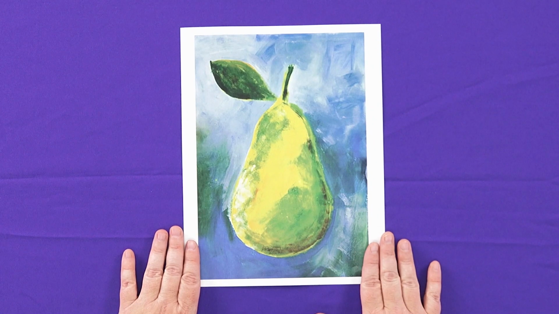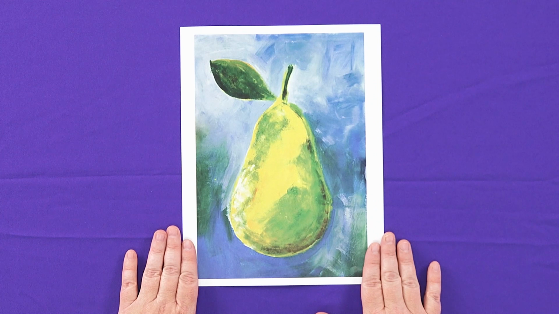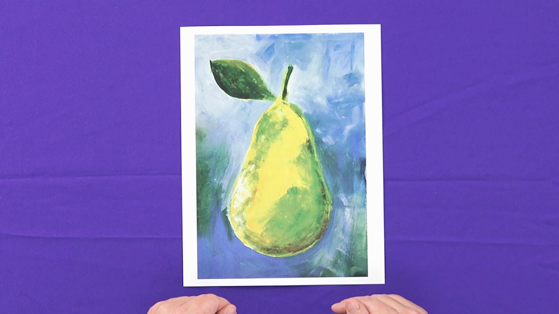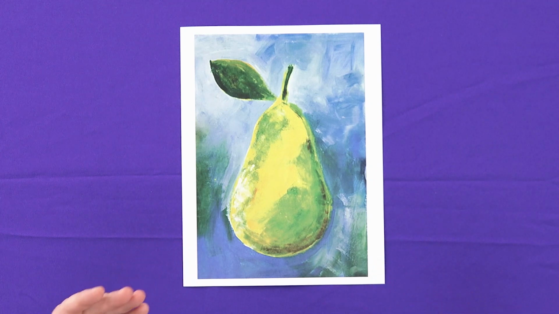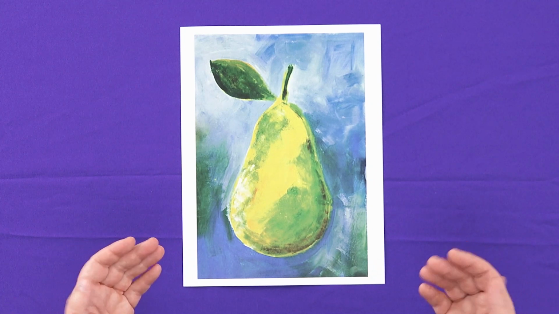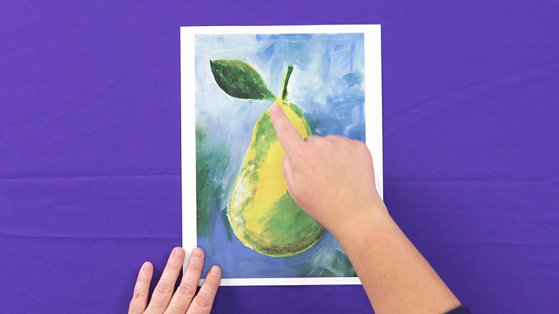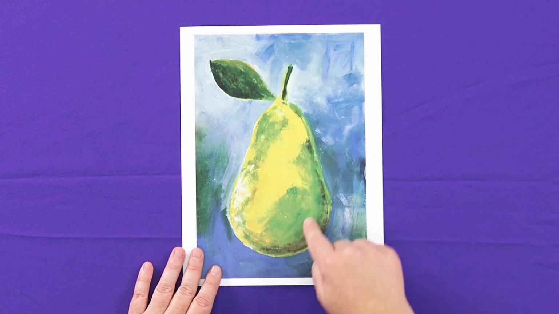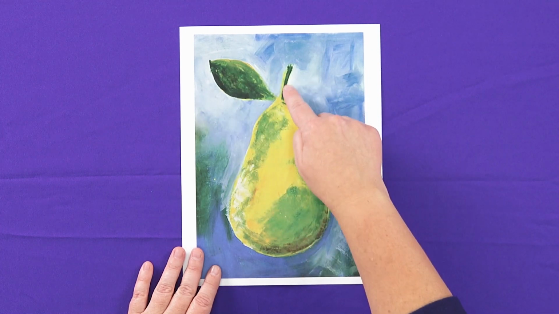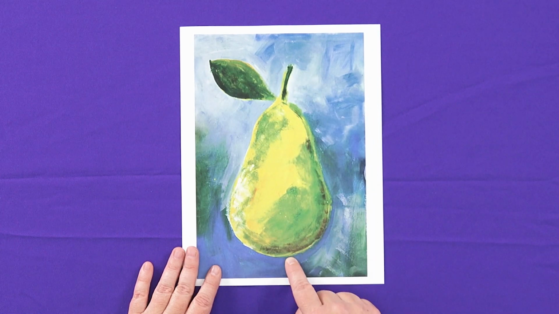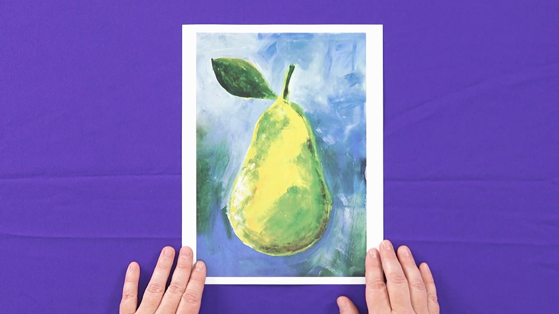Once your students understand how to make a value scale, have them demonstrate their knowledge of value in this project. In this still life example, the student shows proficiency by demonstrating the use of value to create a realistic piece of fruit, including a range of light to dark colors, shadows, and a sense of form. Here we have light areas. Here we have darker areas. Here is even more dark, shadows, and a sense of light coming in.